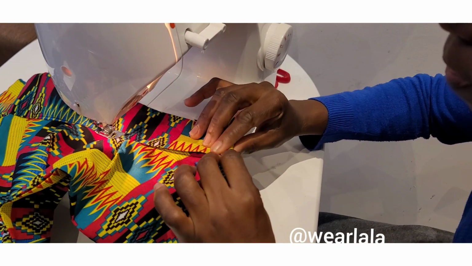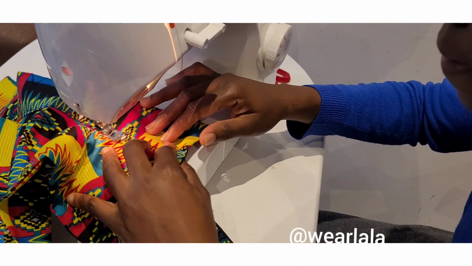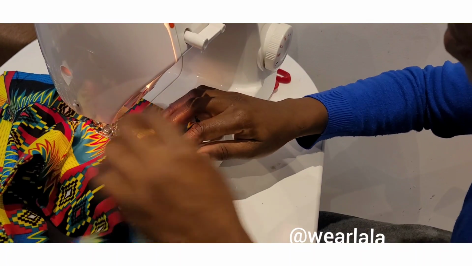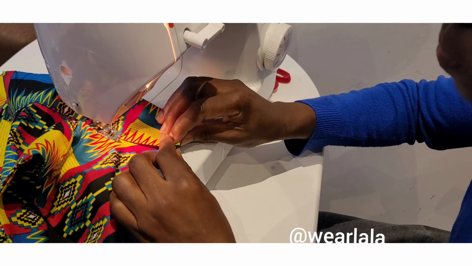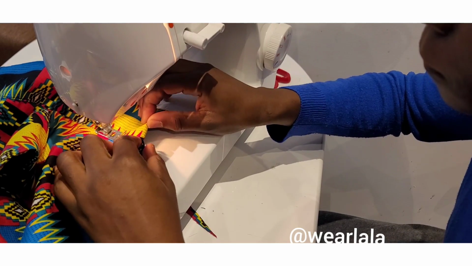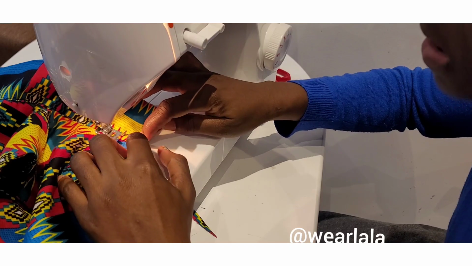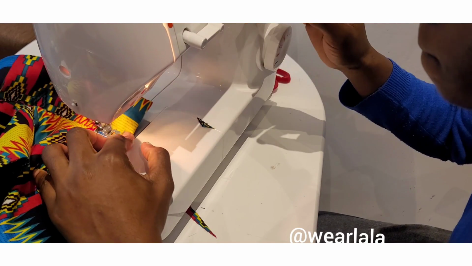So you can see how simple it was to make this top. I actually made this top within, I think, about 2 hours, the cutting and the sewing. Yes, I made it last night actually, and I was going to post this video today. And yeah, thank God I was able to do that. So this is the concluding part of the sewing.